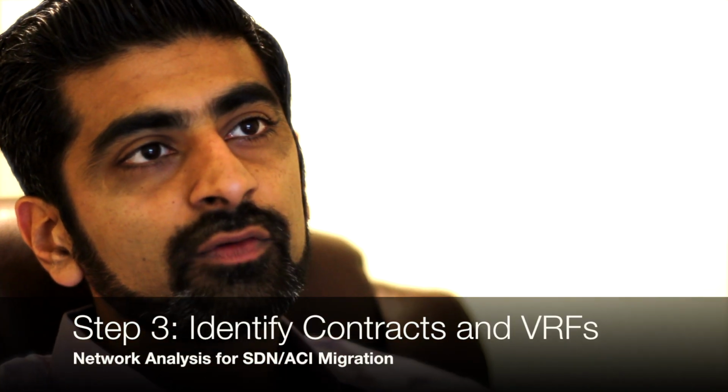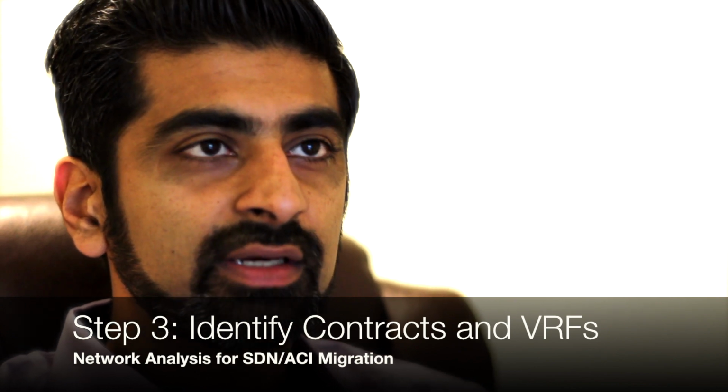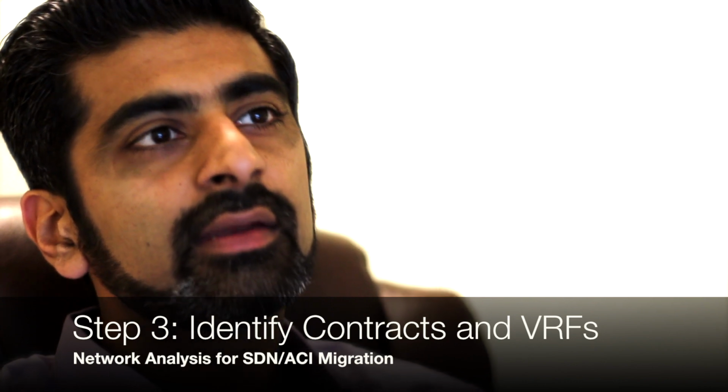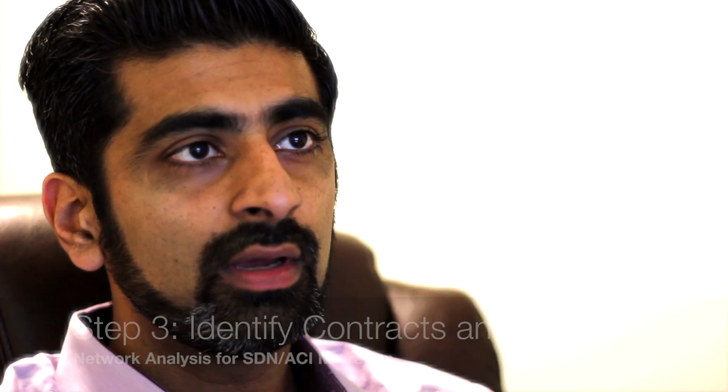Once we have all our flows identified, we need to identify contracts, contract relationships, and identify our VRFs. This is where we are getting into ACI specific details. In ACI, by default, you need a contract for one security group to talk to another. Yes, you're right, it is a whitelist model. In order to build or identify contracts, our flows will come in handy when we created those flow relationships, remember?